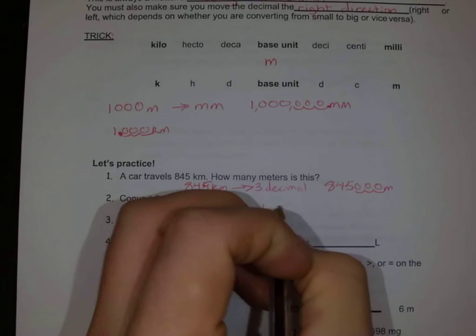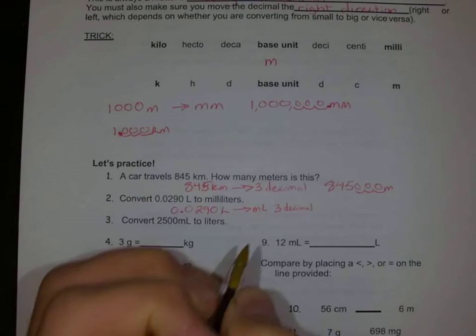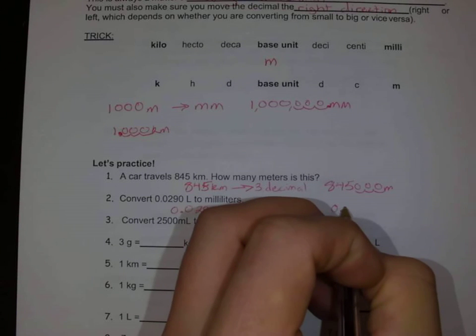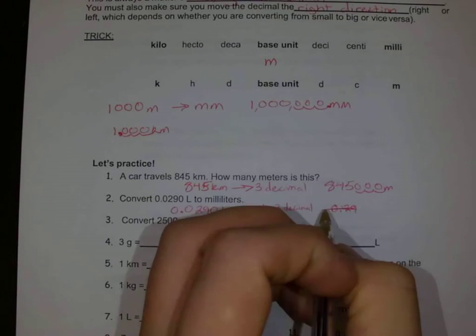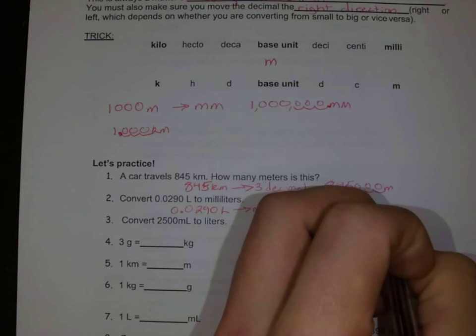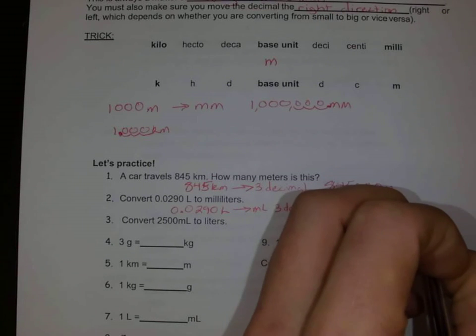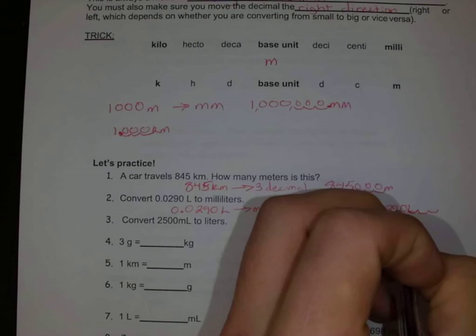Okay? It's 3 decimals. Okay, so I'm going to go 0.02, or 0. I'm going to cross that out. I messed up. 0.0290 liters. I'm going to move it over 1, 2, 3 decimal spots.